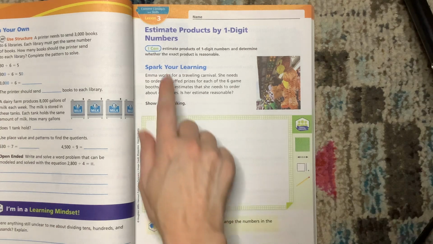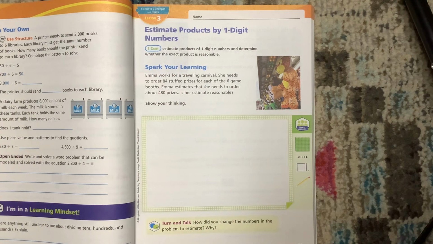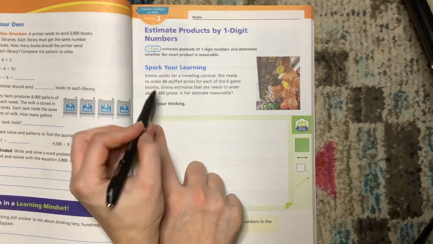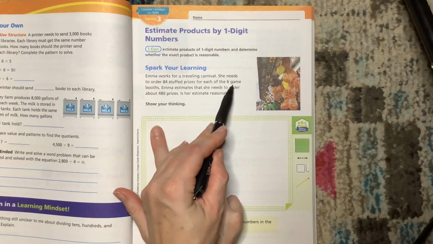Okay? So, it says, Emma works for Traveling Carnival. She needs to order 84 stuffed prizes for each of the 6 game booths. Emma estimates that she needs to order about 480 prizes. Is her estimate reasonable? Now, if we look at this, we want to know that she needs 84 prizes and 6 game booths.